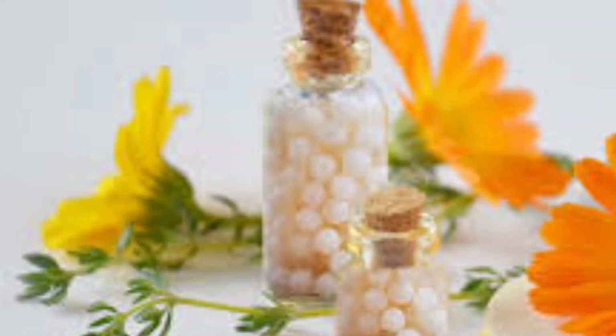Now, the mental generals of Sulphur are: they are brigands, boasters, very extroverted, love changes in decorations and take up many works but leave all work incomplete. So if these symptoms correspond, Sulphur will be helpful in curing such cases.